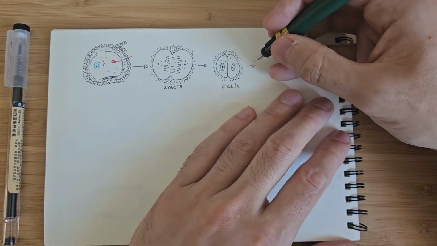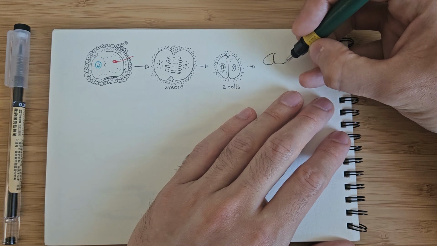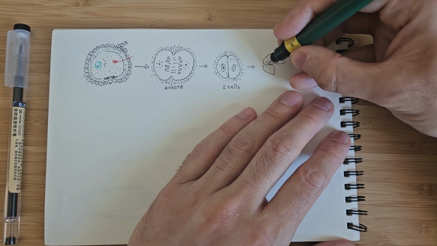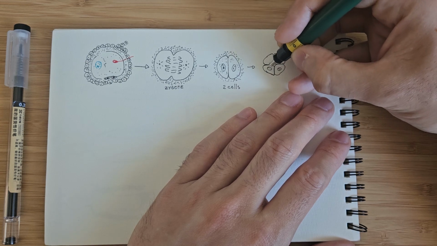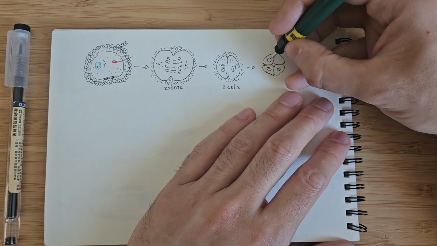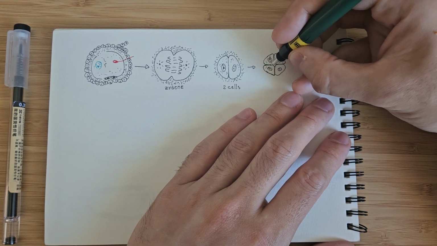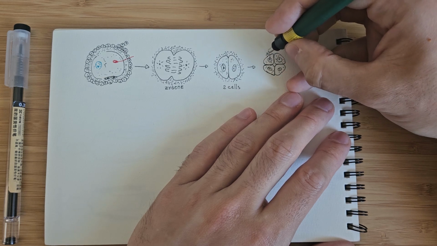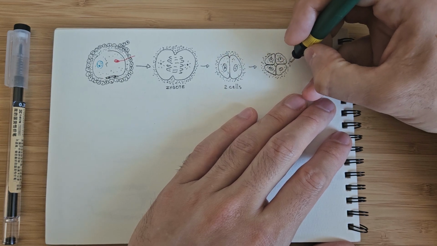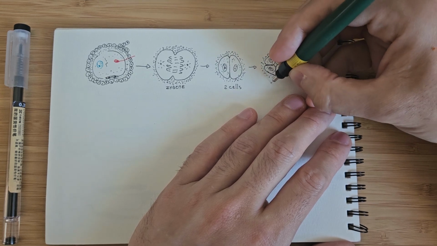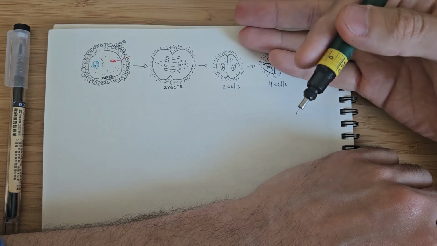then four other cells, and then we're going to have 8, 16, and so on.